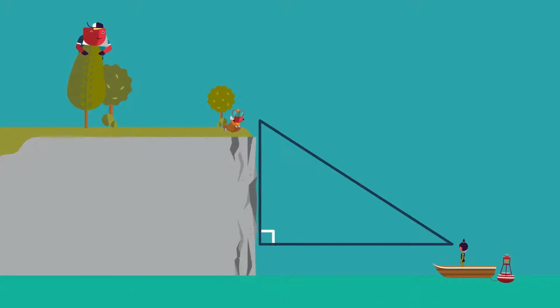How can we work out the lengths of the sides of right-angled triangles without actually measuring them? The answer is trigonometry.